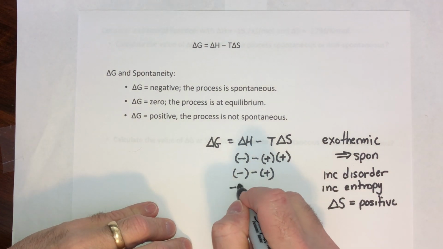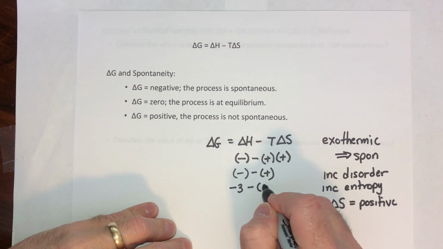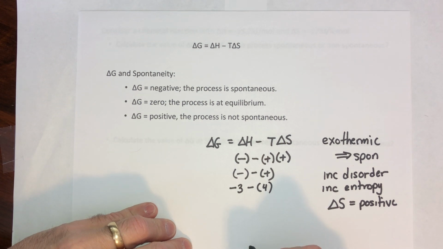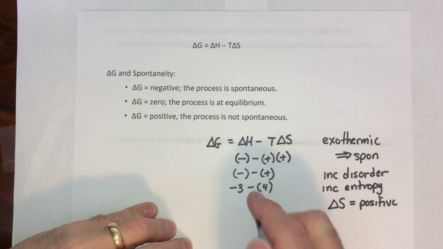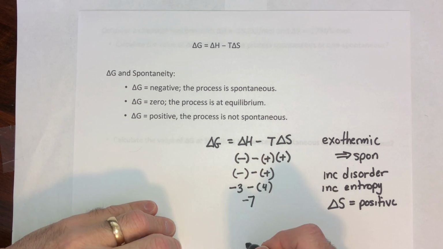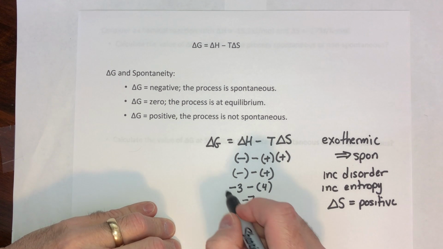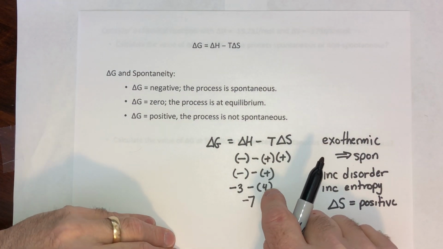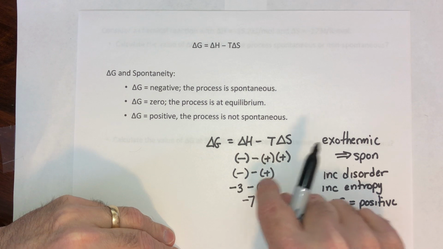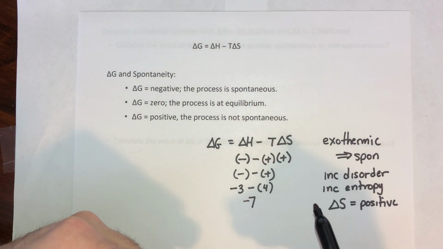Let's say this was a minus 3 and you're going to minus off a positive 4. If you subtract off a positive number, minus 3 minus 4 is going to be minus 7. So if you have a negative number and you're subtracting, that means it's going to get lower. And if you're subtracting off a negative number, a positive number, that's taking it down.